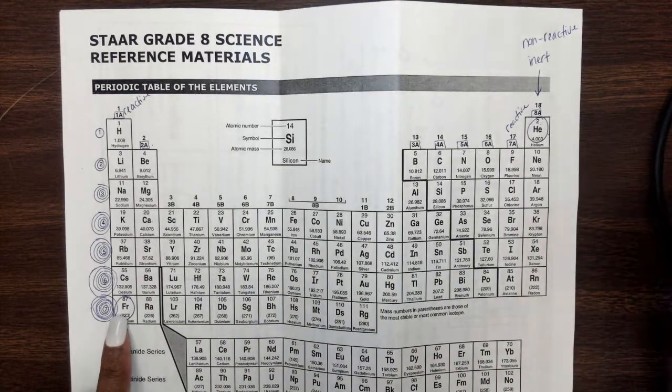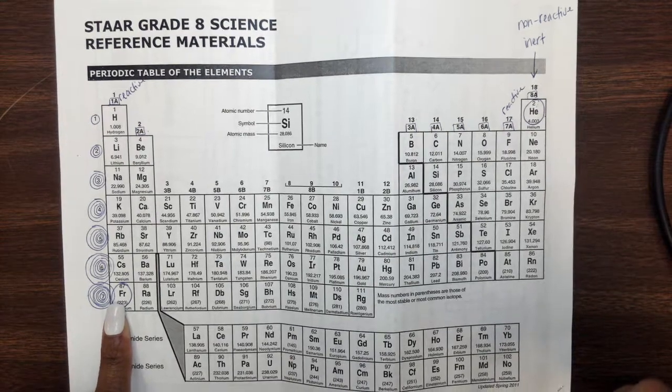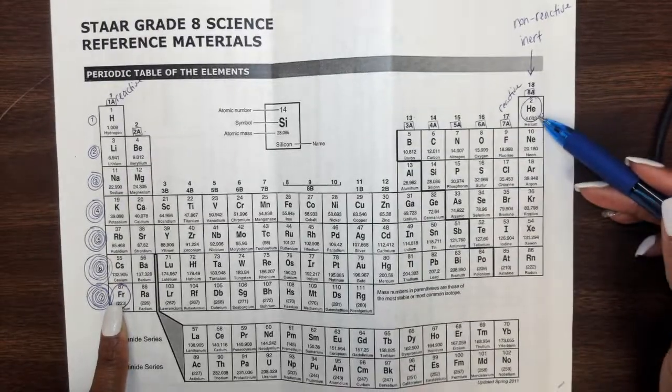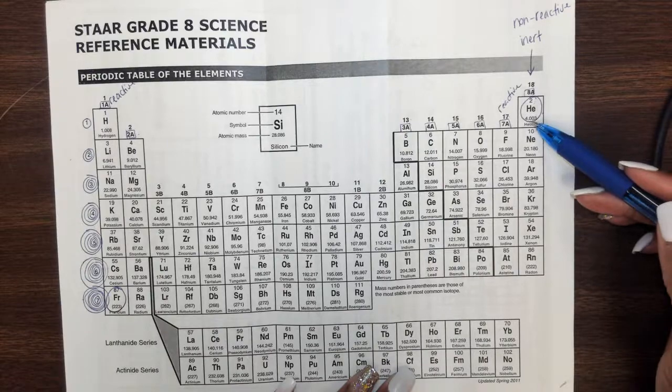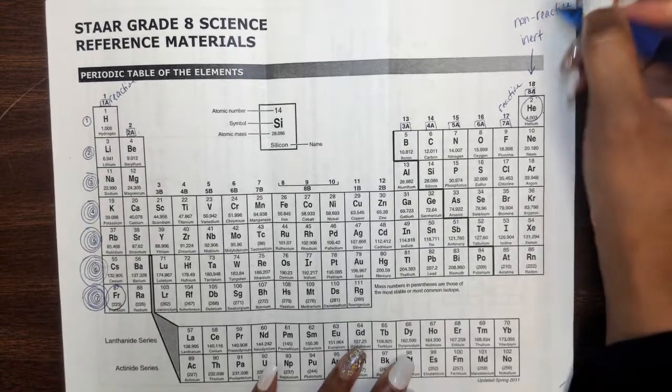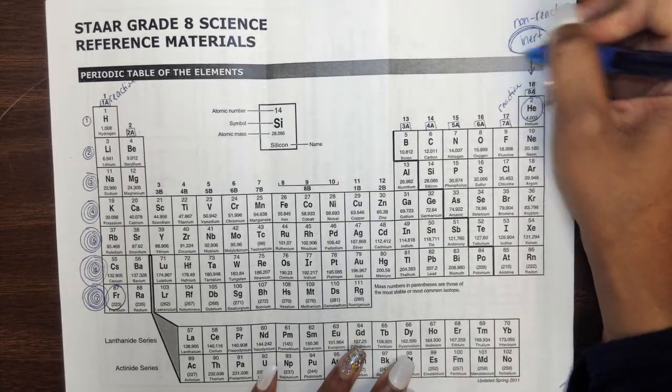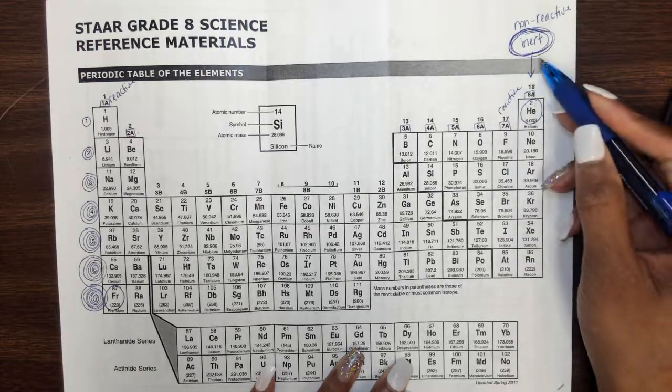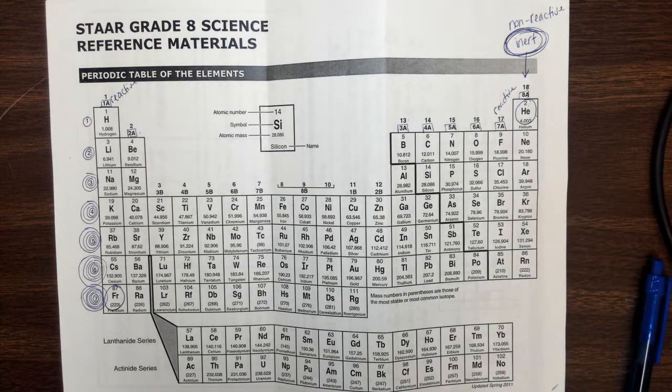So the closer you get to francium, the more reactive you are for metals, and the closer you get to helium, the more reactive you are for nonmetals. Another word for non-reactive, we keep on asking the same question, is inert. Inert just simply means not reactive.